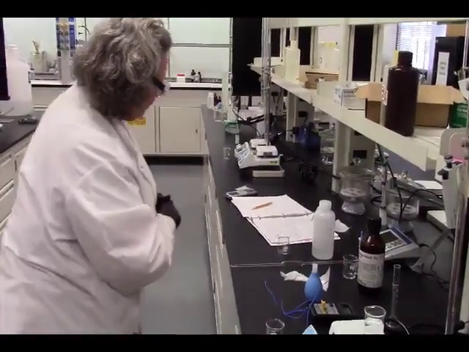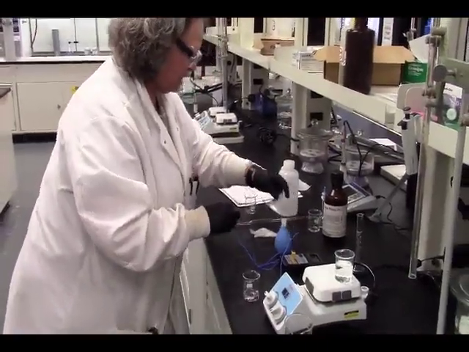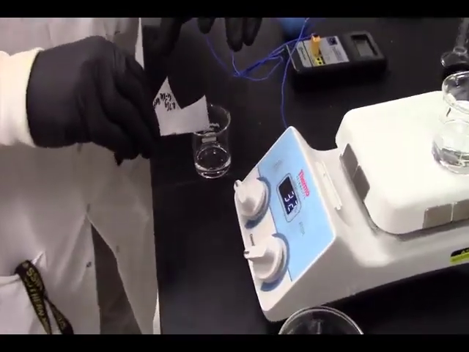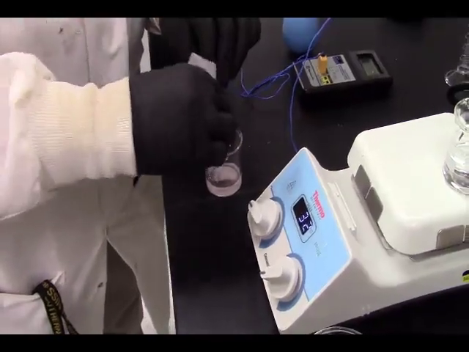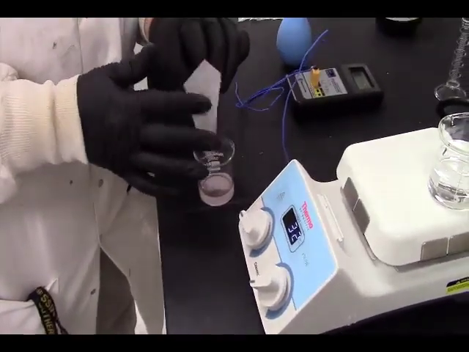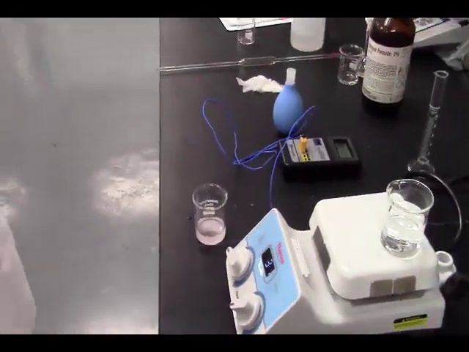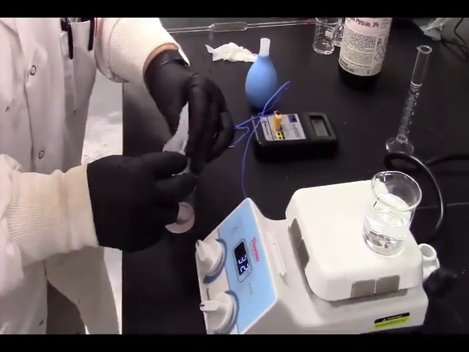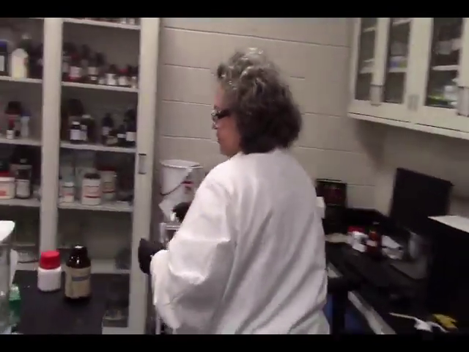All right, now we need to mix this with 0.75 grams of glycine, which we have right here. We're going to transfer this. We're basically going to do a ligand exchange from the nitrate to the glycine, and we did not get all that for sure. But we're going to get another mass, so we know exactly how much we transferred.